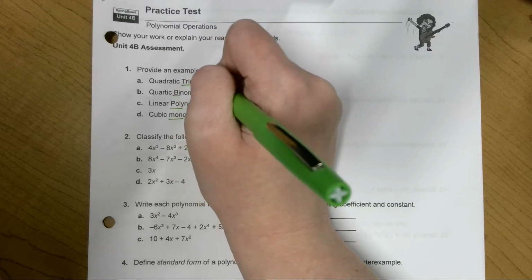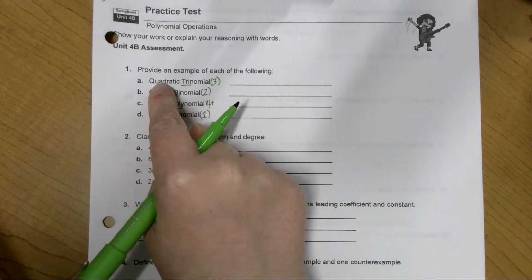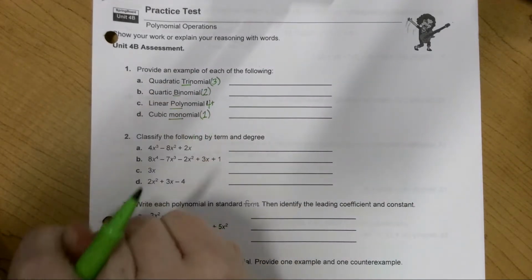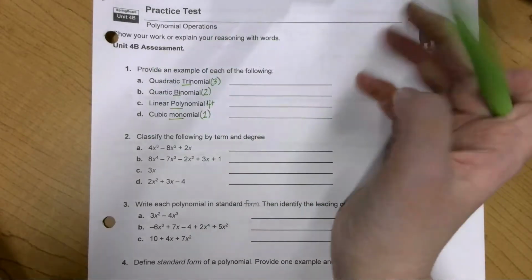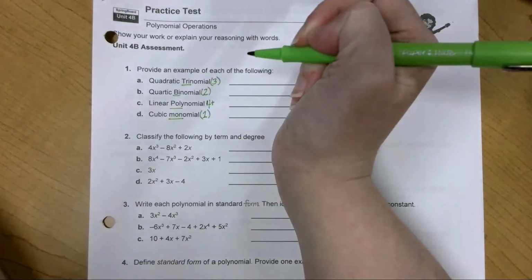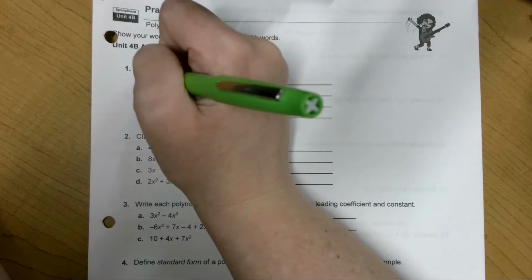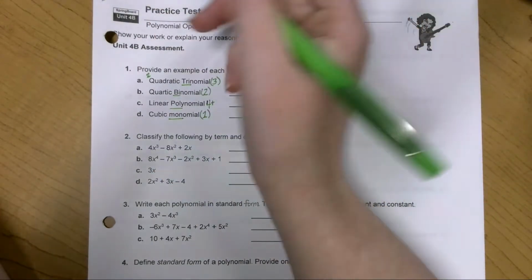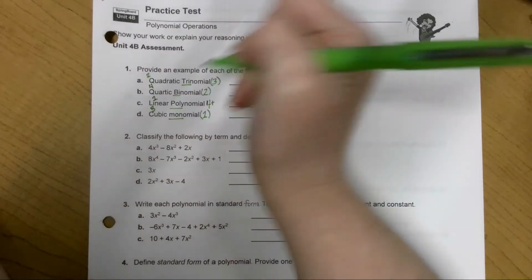Binomial has 2 terms, a trinomial has 3 terms. And then if we look at the word in front of each, if we look at the adjective in front, this tells us the highest degree of each polynomial. So quadratic means that the highest degree would be 2, or the largest exponent would be an exponent of 2. Quartic would be 4. Linear would be 1. And cubic would be 3.